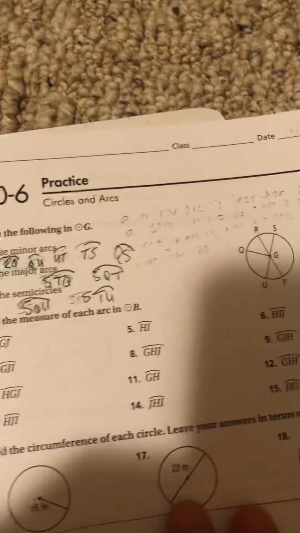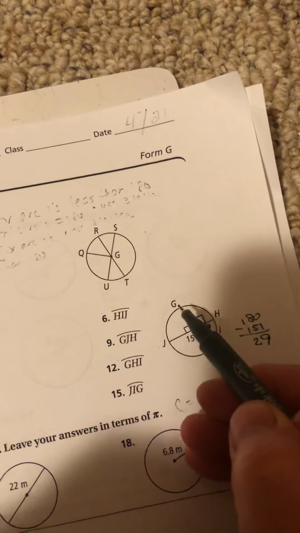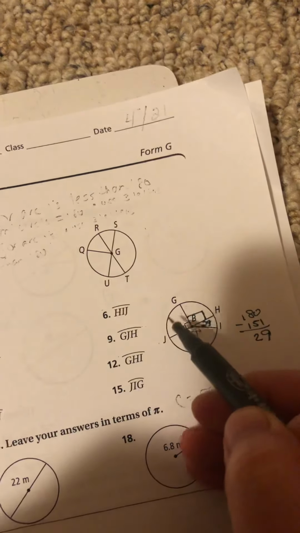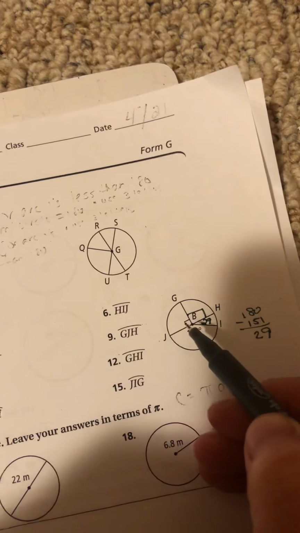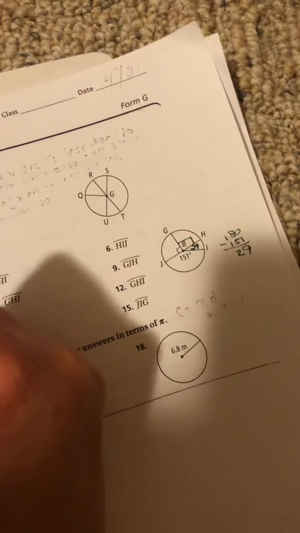Then we'll do a couple of these. Arc JG: the measure of the arc is equal to the measure of the central angle, so that arc would be 90 degrees.